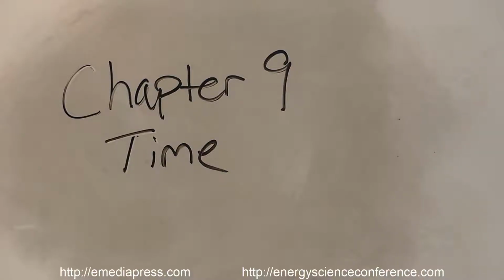Okay, chapter 9 is on time. Very simple concept. It's one of the most convoluted subjects ever in the history of the world. What is time? Oh, there's 3 dimensions of space, and then there's time, which is the 4th dimension, and a bunch of other mumbo-jumbo, which makes absolutely no sense, has no basis in reality. There is 1 dimension to space, that's space.